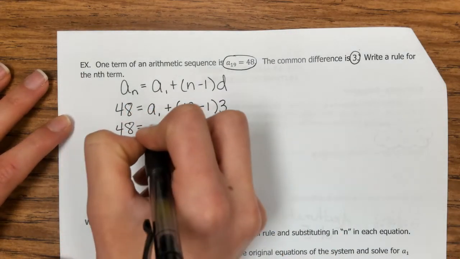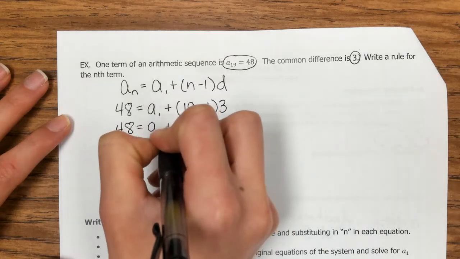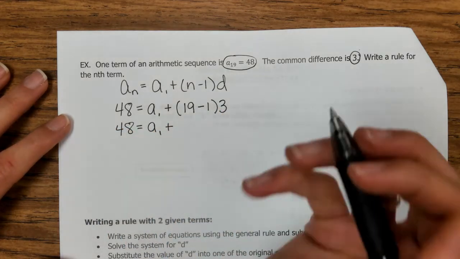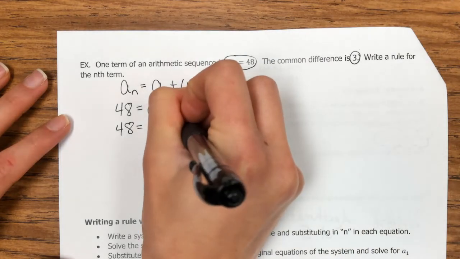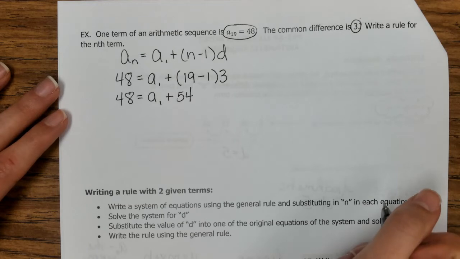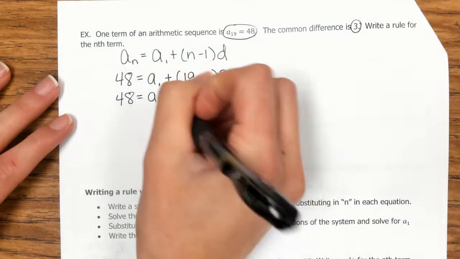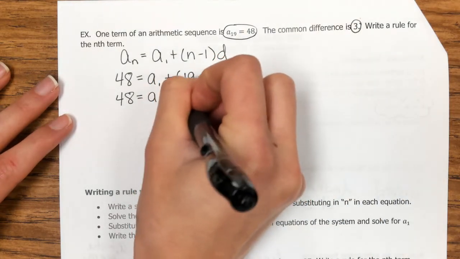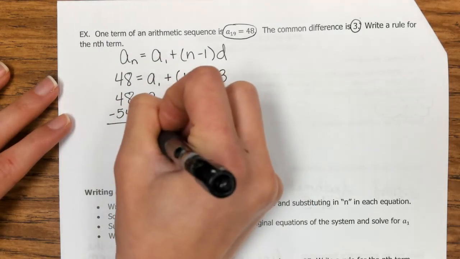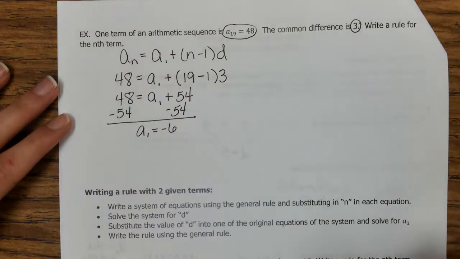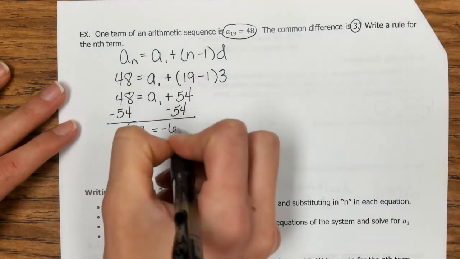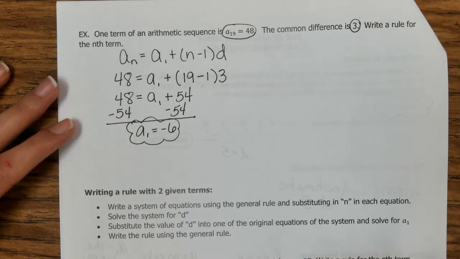So I've got 48 is equal to A1 plus 19 minus 1 is 18. 18 times 3 is... Alright, how am I going to solve for A1? Subtract your 54. A1 is equal to -6. Alright, so I know what my A1 is.